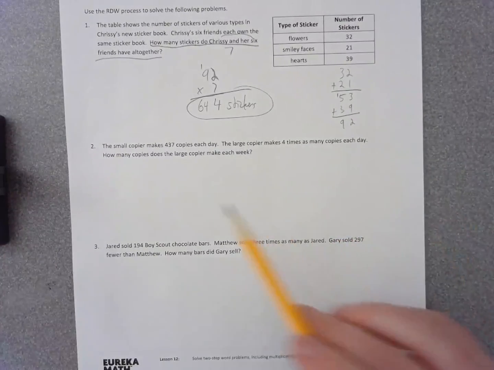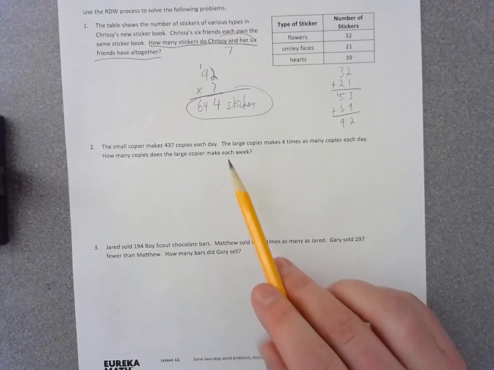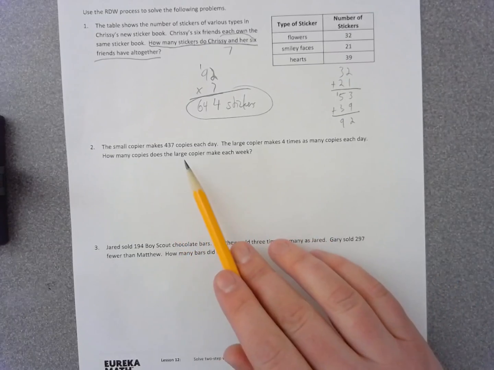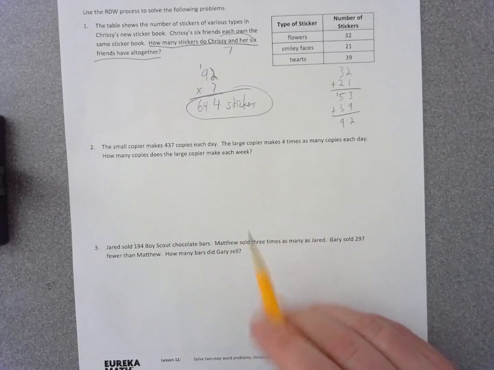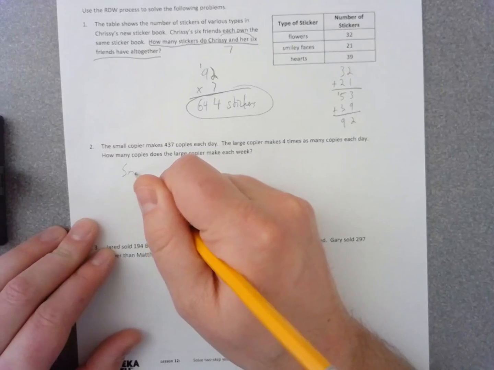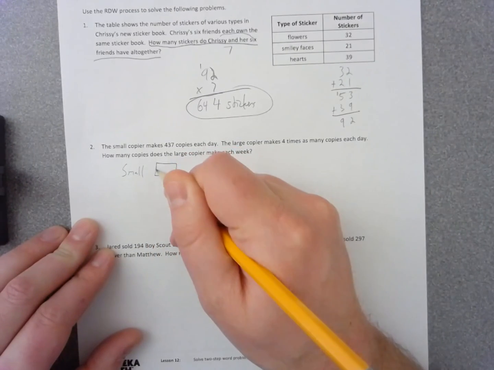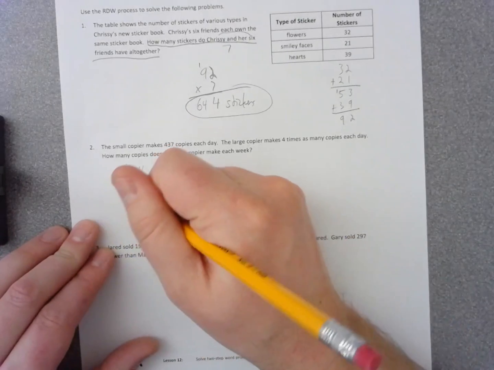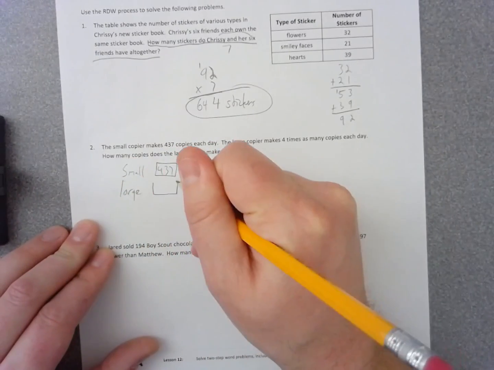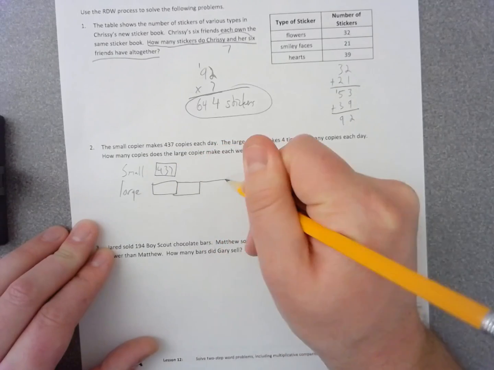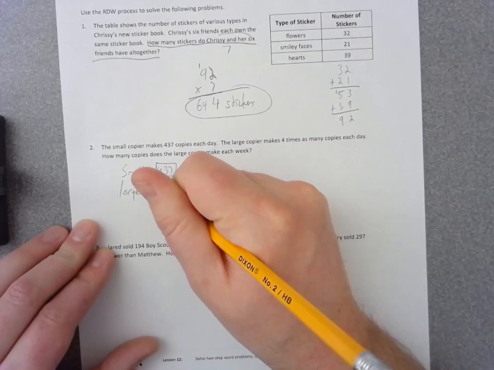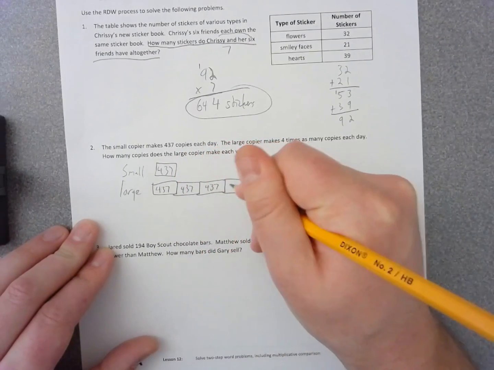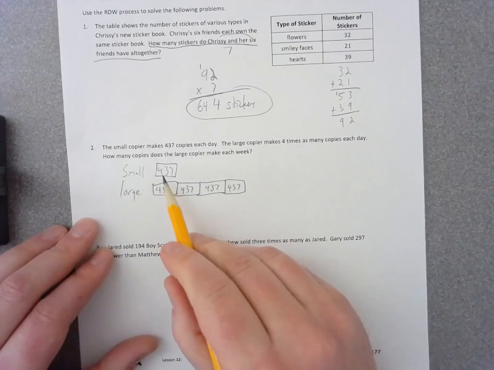Number 2, the small copier makes 437 copies each day. The large copier makes 4 times as many copies each day. How many copies does the large copier make each week? Okay, so if we have the small copier makes 437 a day, the large copier makes 4 times as many as that. So if we were to draw a picture of this, each of these would represent 437 because it's 4 times as many as the small copier per day.